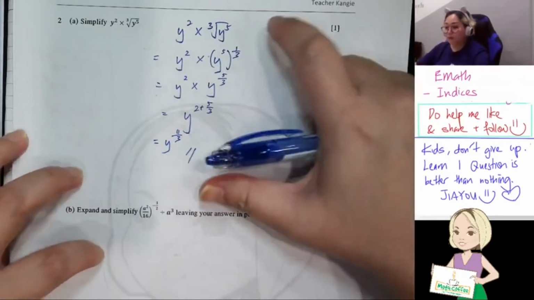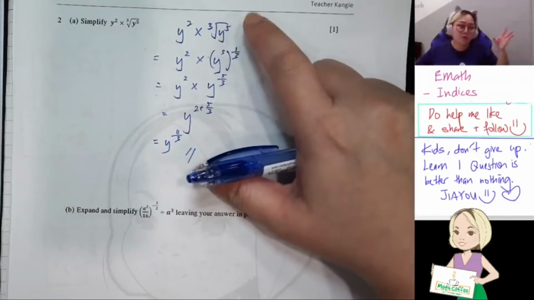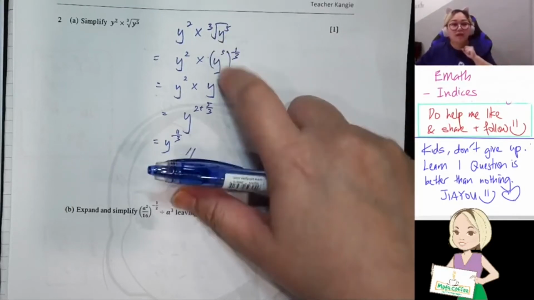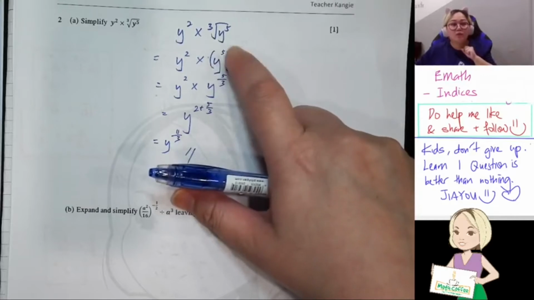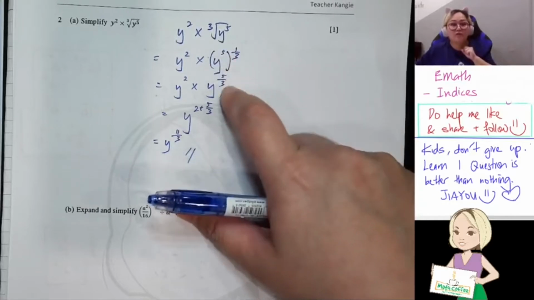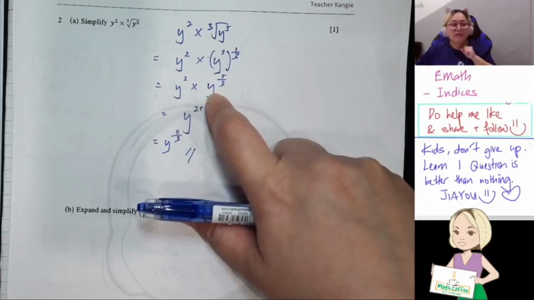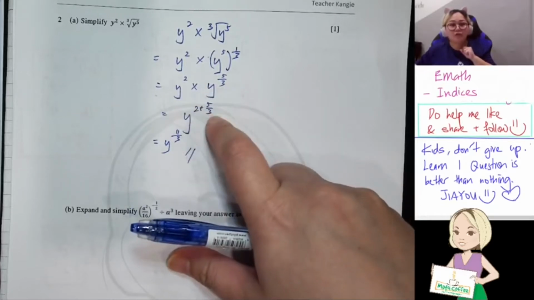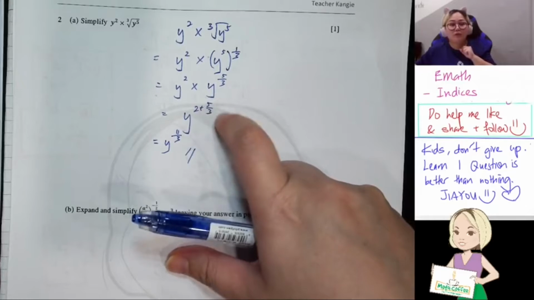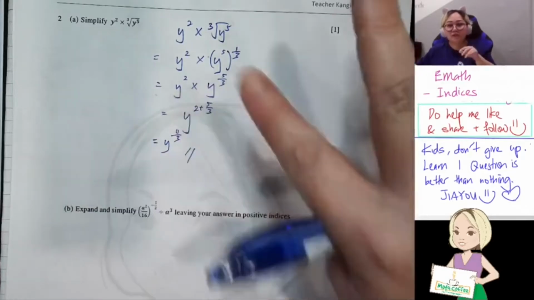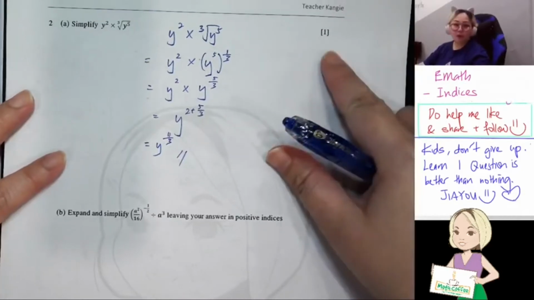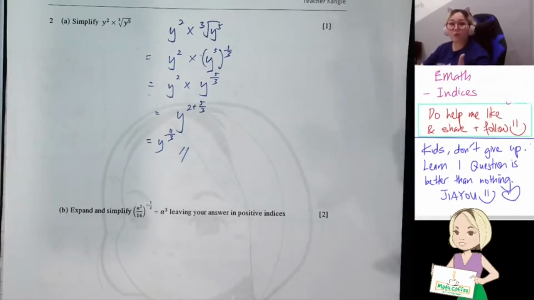So the tricky part is like in question 1 we already mentioned. Cube root, you need to change to the power of 1/3. So the y to the 5, keep it first, to the power of 1/3. You do 5 times 1/3, you get 5 over 3. Since it's the same base, multiply, you add the power. So I get y to the power of 2 plus 5 over 3. Of course, you press the calculator, you get 11 over 3, and that's the final answer. It's only 1 mark because it's pretty straightforward. It's only one alphabet y. It's only whether you know how to.